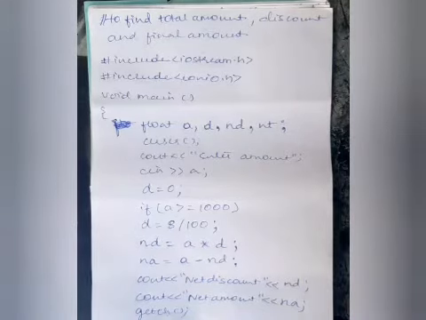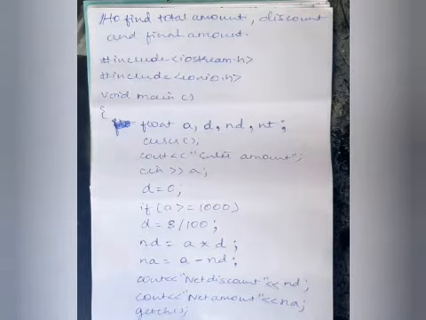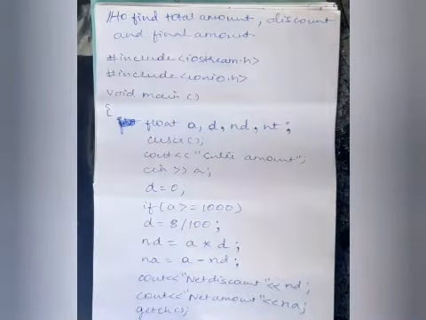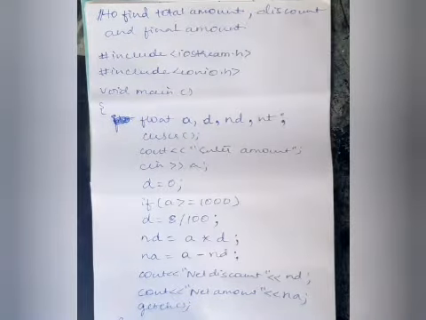Hi students, from this video we are going to learn to find the total amount, discount and the final amount. Don't get confused between total amount and the final amount. Total amount is the amount which is entered by the user, so total amount is the input value. Then what is final amount? Final amount is the amount which is obtained after applying the discount.